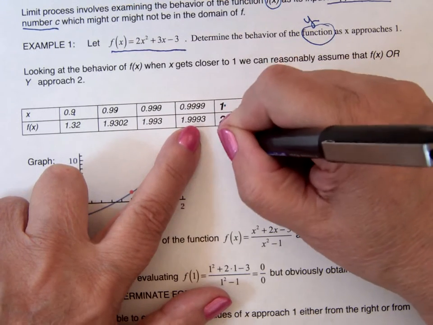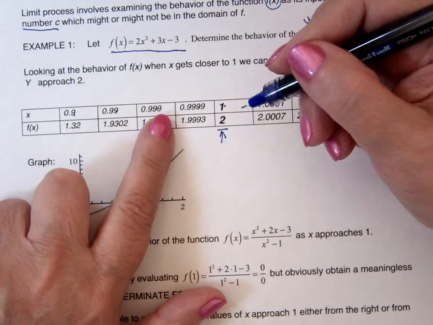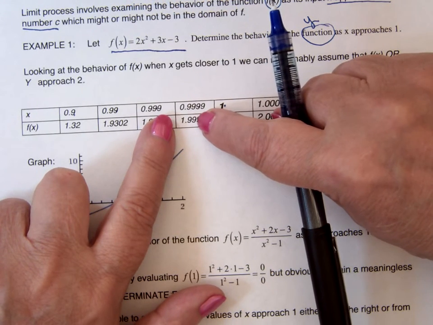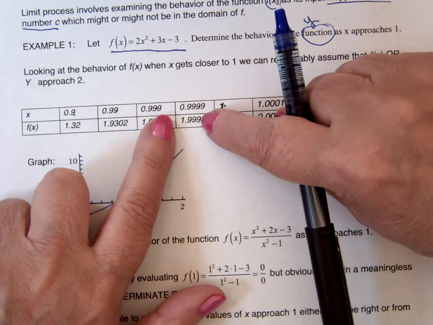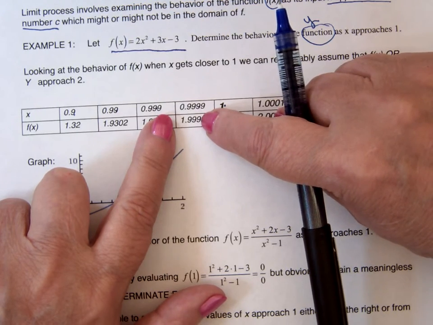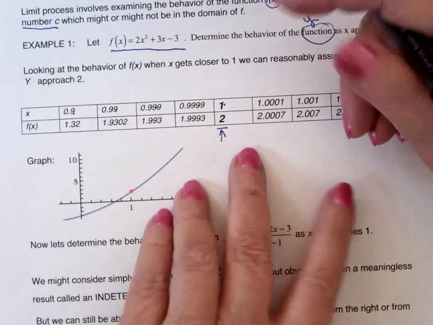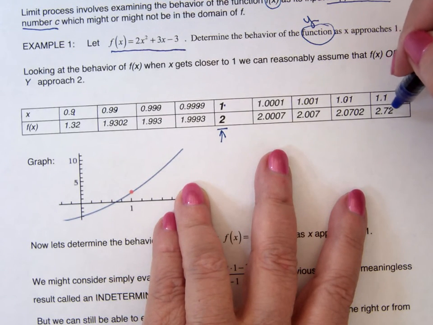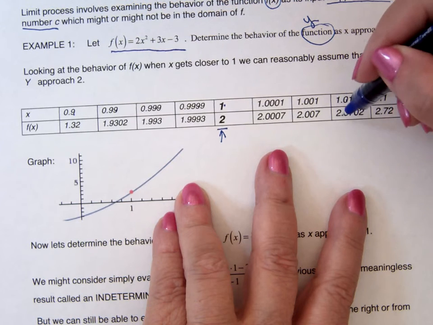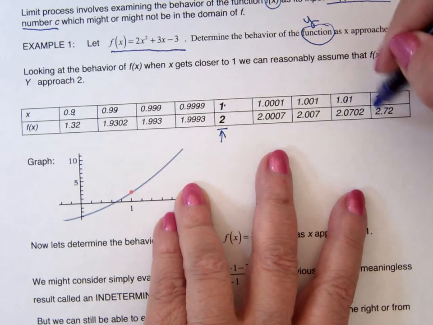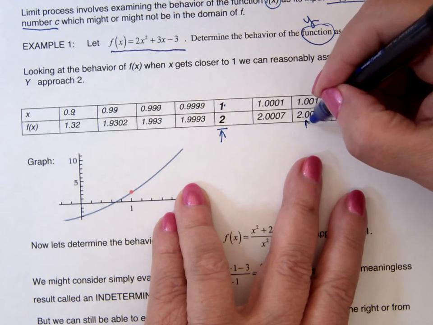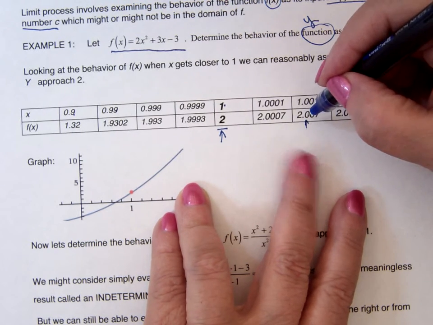That's very close to the number 2. If I were to round 1.9, that would round to 2. 1.99 would round to 2. 1.999 would round to 2. Now, if I come from the other direction, 1.1 gives 2.72, 1.01 gives 2.0702, and at 1.001 it's added another 0 behind the 2.